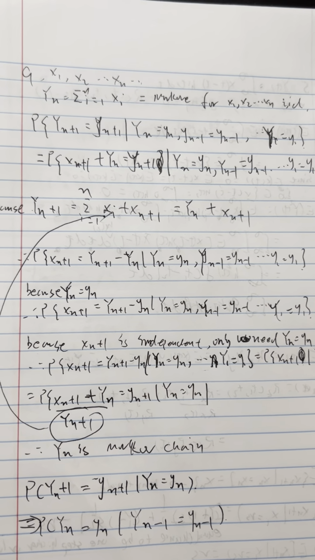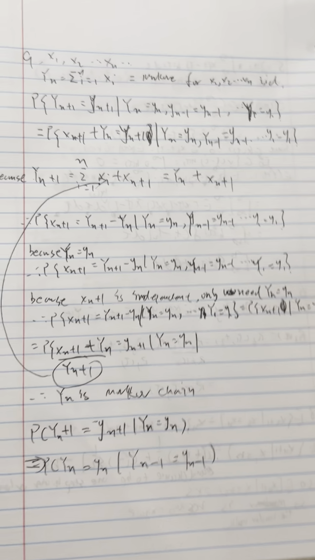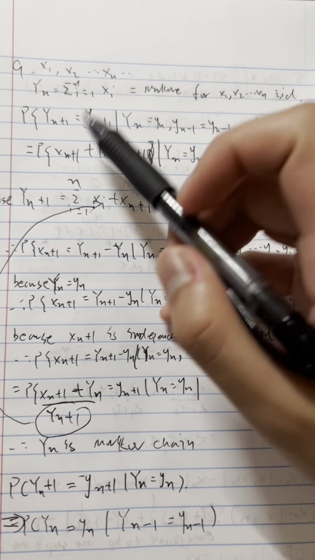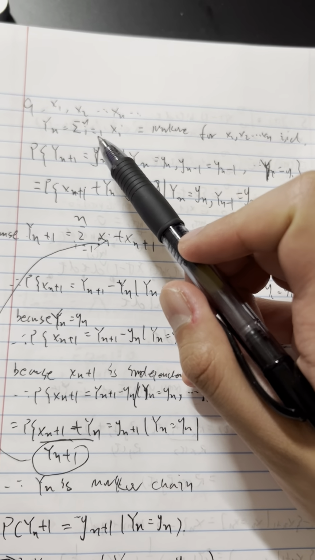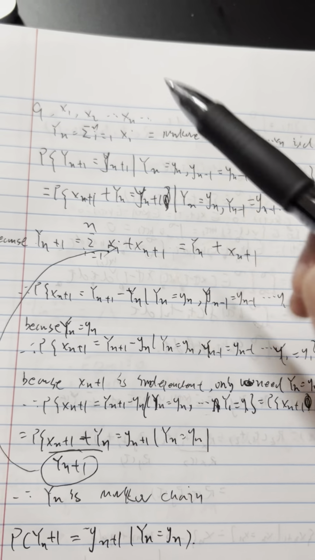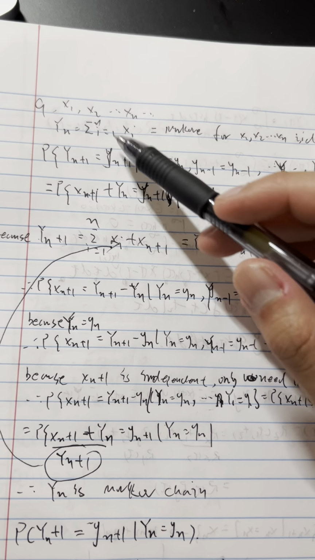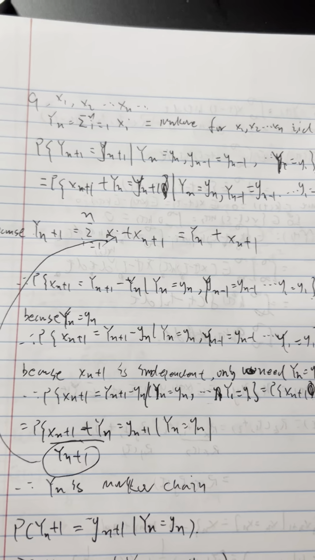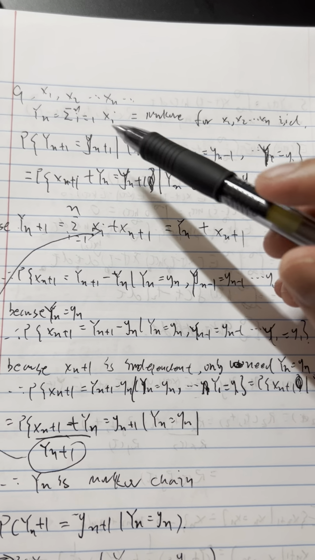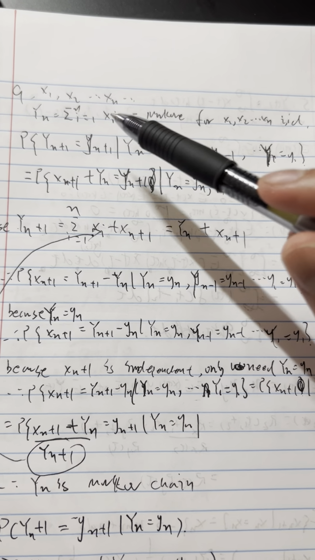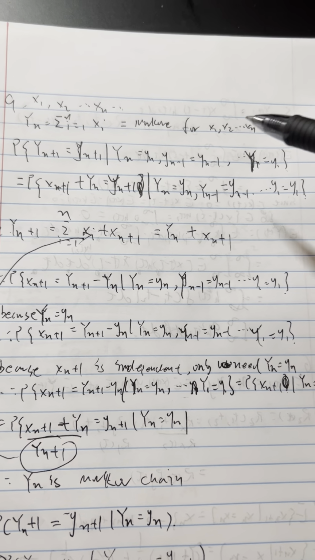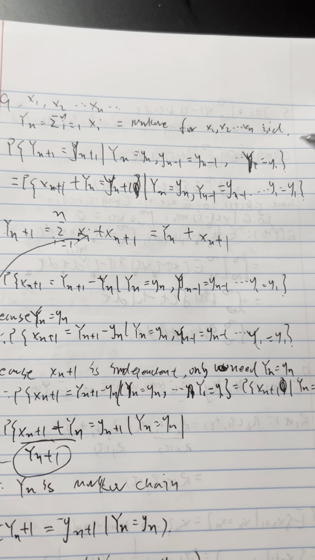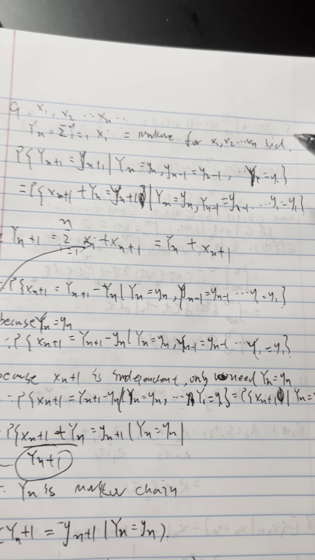In question 9, we are given Y_n as the sum from i equals 1 to n of X_i, where X_i is X_1, X_2, all the way to X_n. We need to prove that this process is a Markov chain for X_1, X_2, ..., X_n that are all IID.